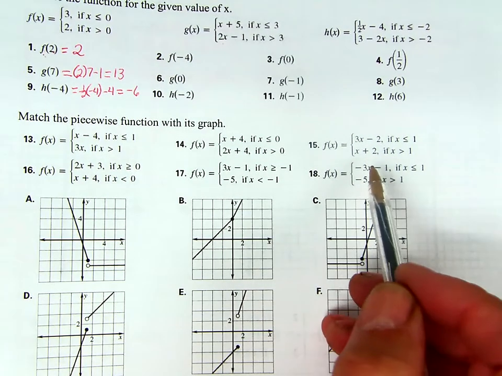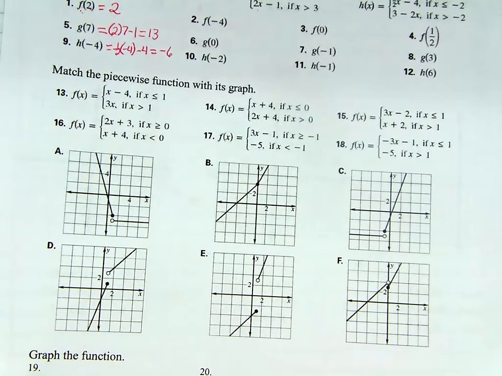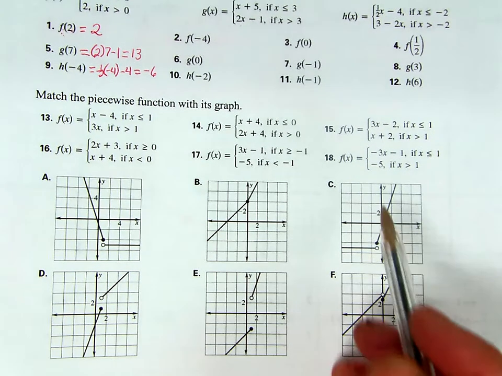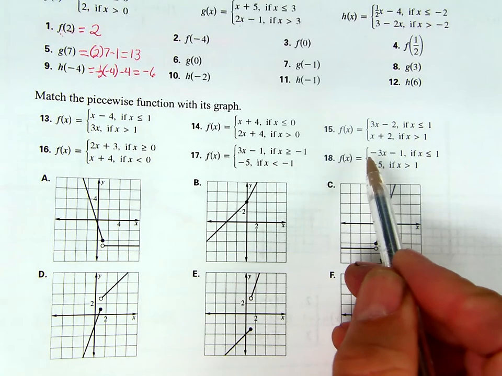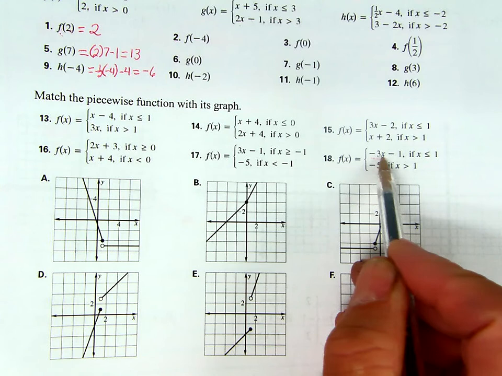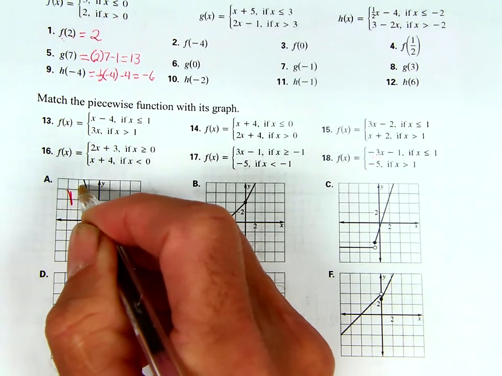There's only one of these graphs that have a line with a negative slope. Positive slope goes that way, negative goes that way. There's only one function with a negative slope, it's this one right here. So this one belongs to number 18.